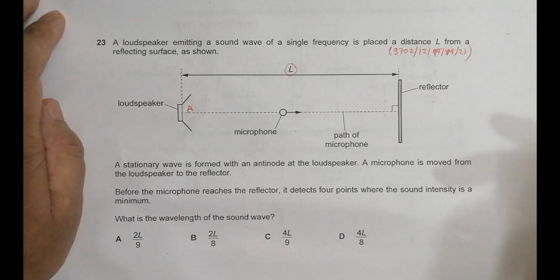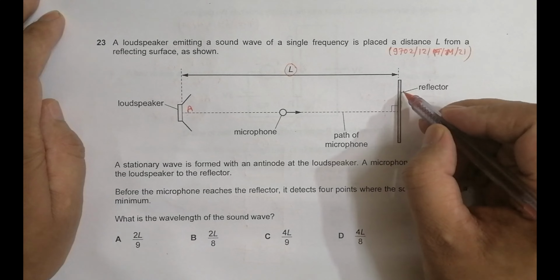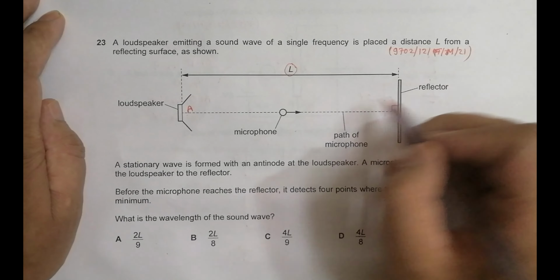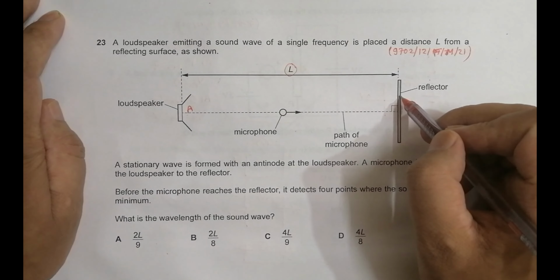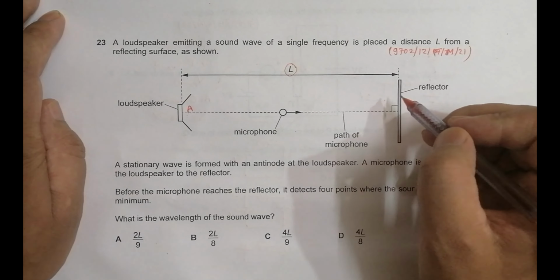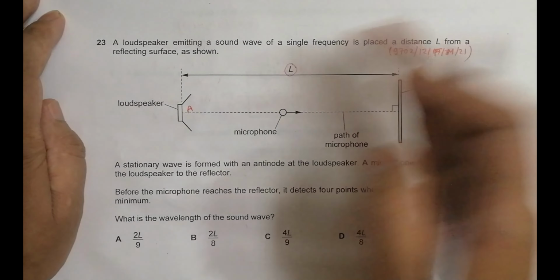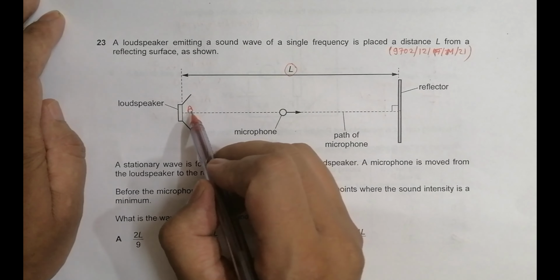Now one thing to remember is that at the reflector, the sound has to go here and reflect back, so here there should be a node, because the reflector is a solid body. It has high density, and when a wave reflects from a high density medium, because of opposite phases there, it should be a node here. So there should be a node at the reflector and an antinode here.